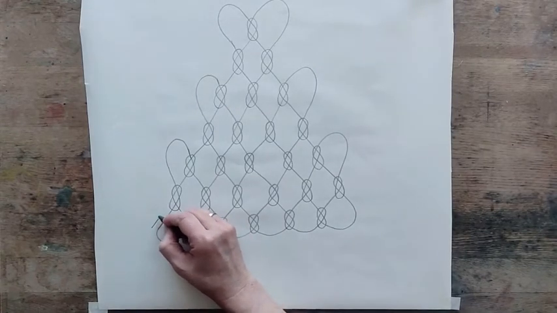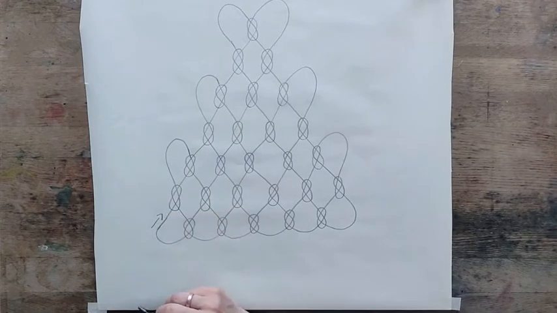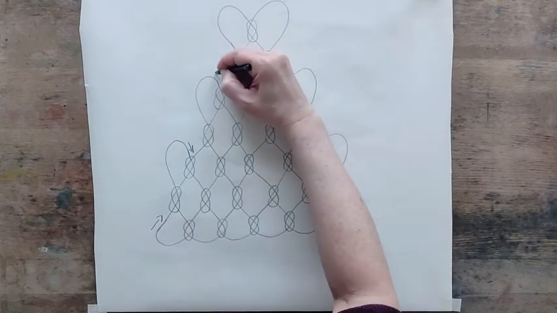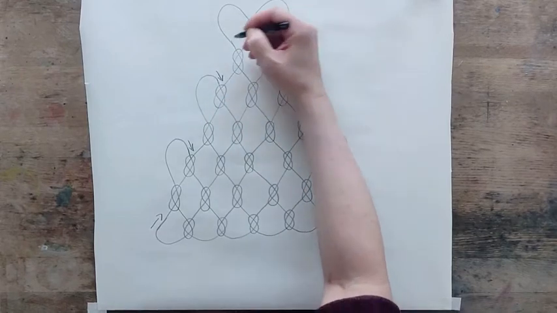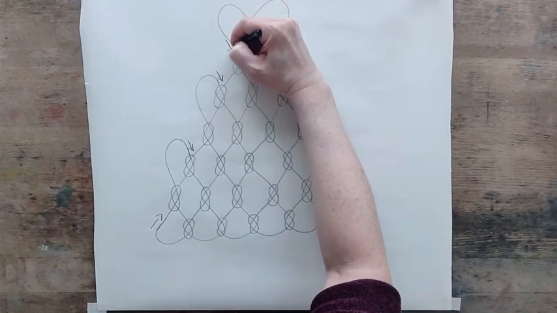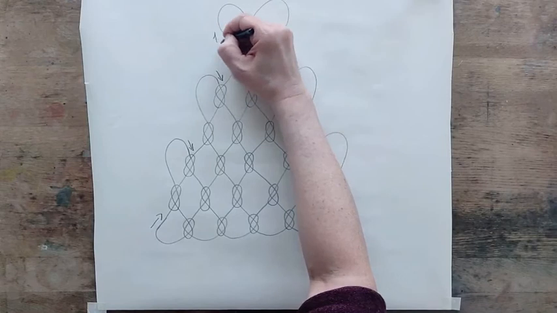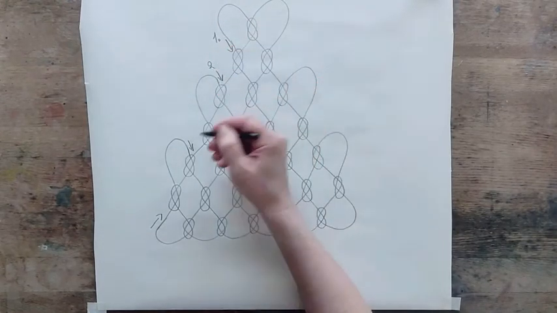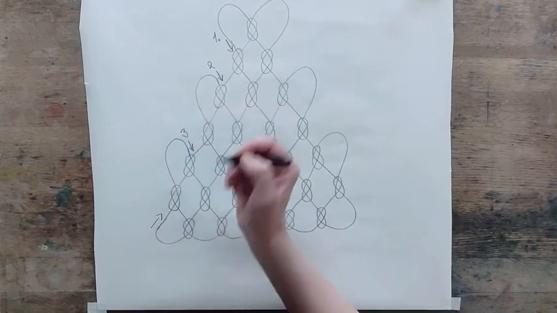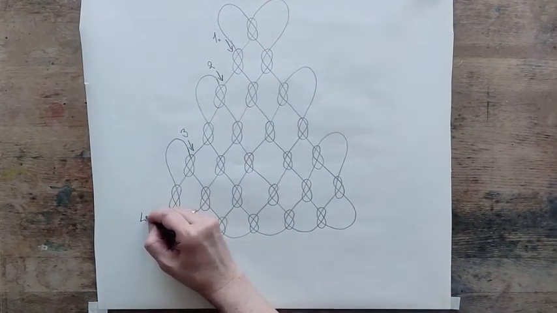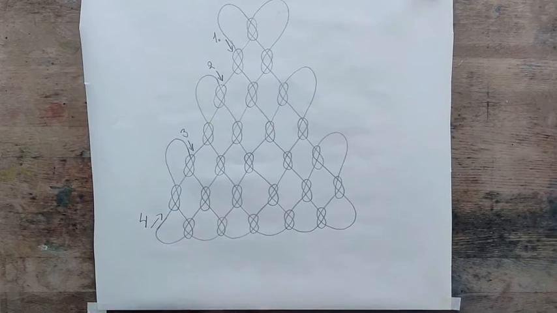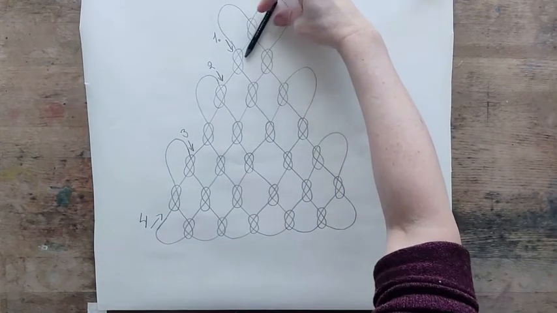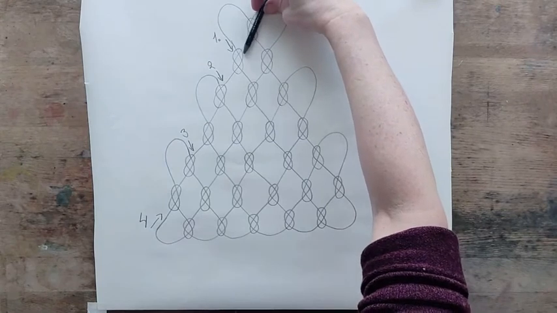So here is where we started, and here is where we start, and here is where we start, and here is where we start. So this is the first line we start, then we start our second line here, our third line here, and our 4th and final line down here. Now, as you can see, this could be really, really neat.